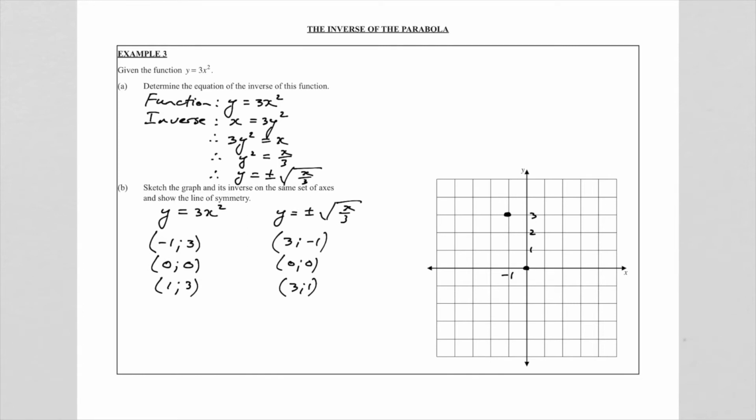And then at (1, 3), we also have a point. You can now see where this parabola will be. We're going to draw this parabola right through (-1, 3). It will turn at (0, 0), and it will go up and intersect the point (1, 3). So let's just quickly draw that graph.